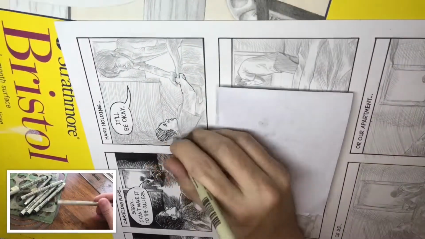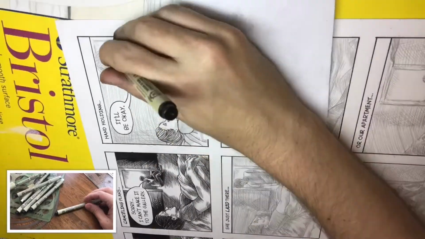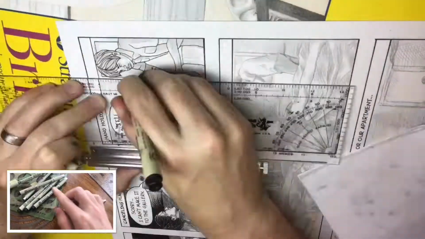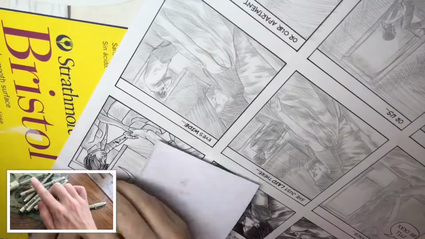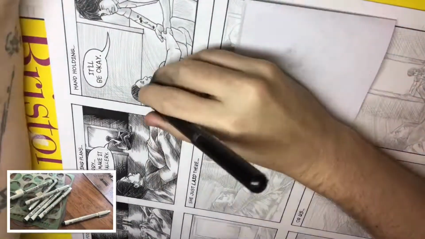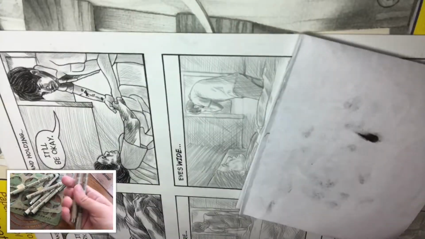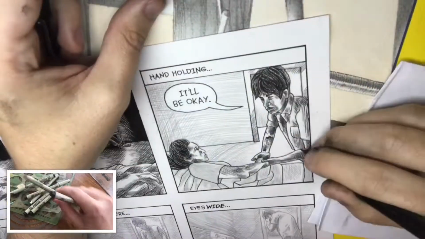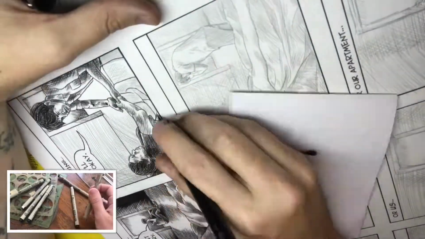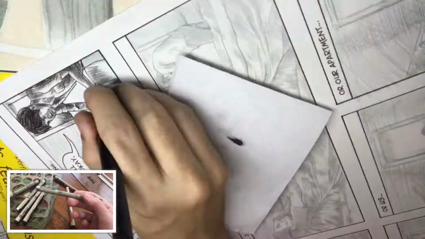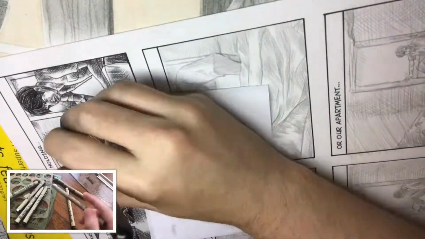I also use Microns, and my favorite Micron weights tend to be a 0.1, a 0.5, a 0.05, a 0.8, and a 0.3. I like these pens because I usually have multiples of them, as you can see, and if one goes dry, I can throw it away and just grab another and still have a fresh tip.